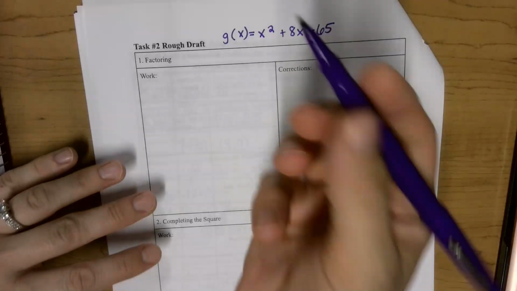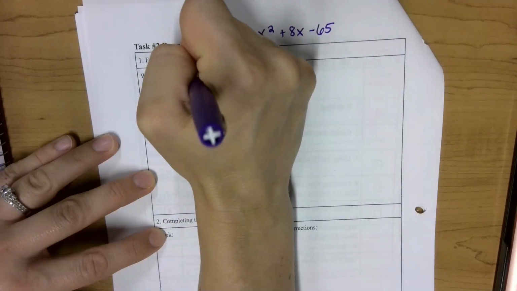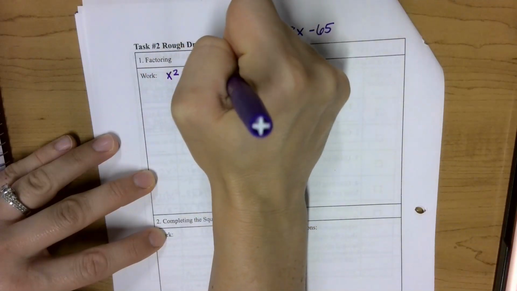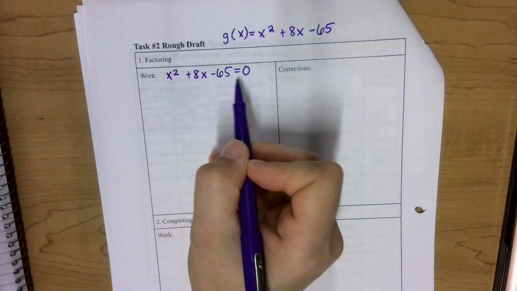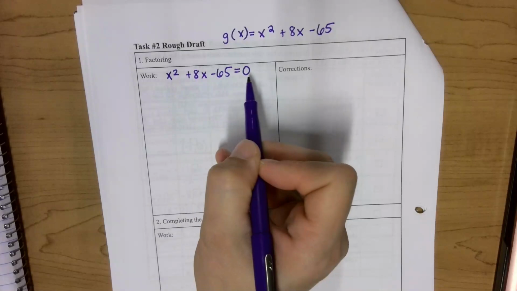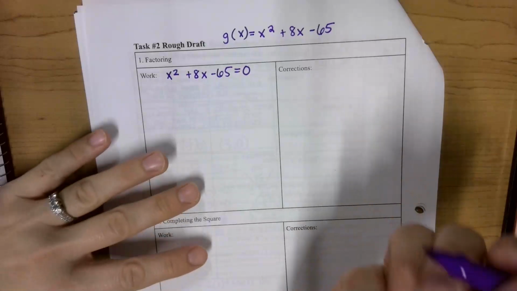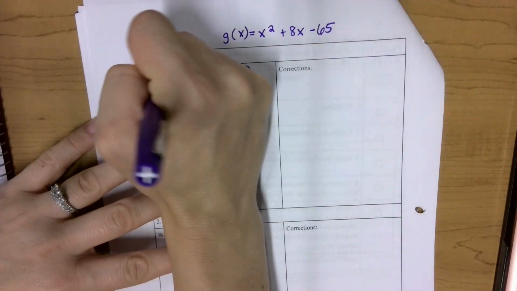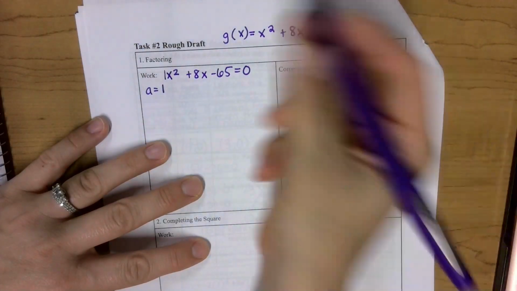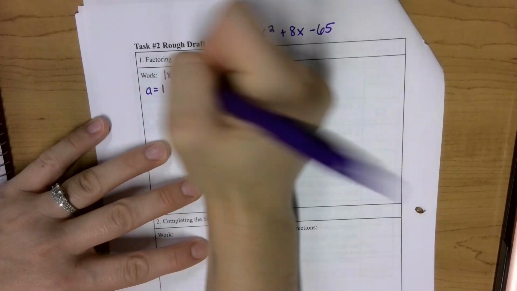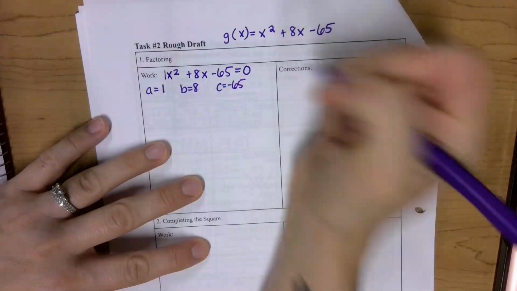So let me rewrite it here. x squared plus 8x minus 65 equals 0. If you're just given your equation, that's what y equals, so we're trying to find when y equals 0. You would just put it equal to 0. And then a is 1, because remember, if it's x squared, there's that invisible 1 in front of it. b equals 8, that's the coefficient of x, and c equals negative 65.